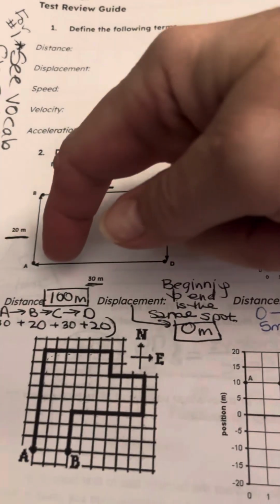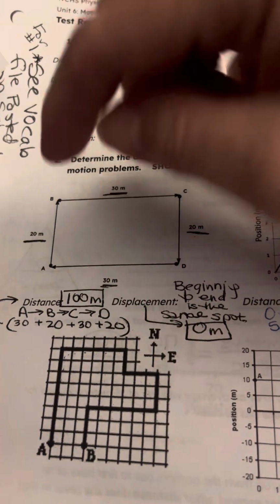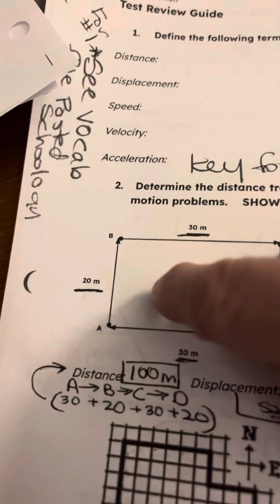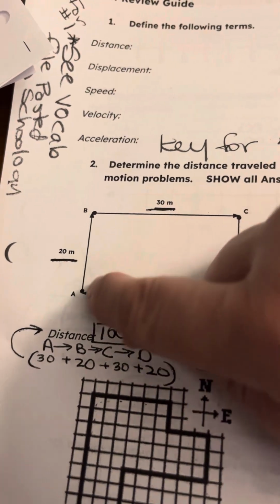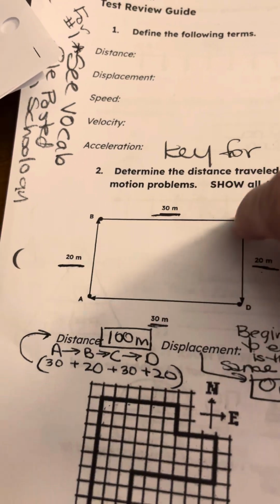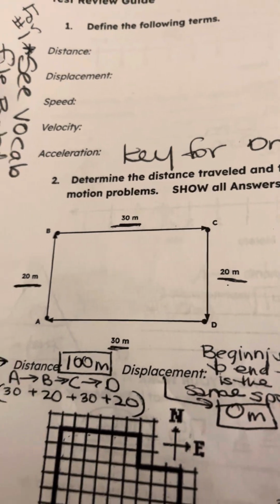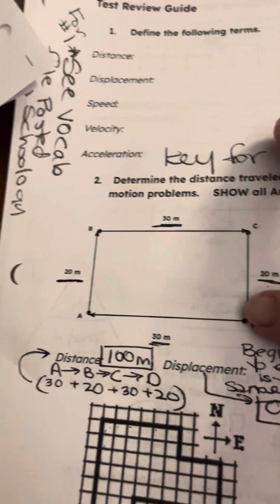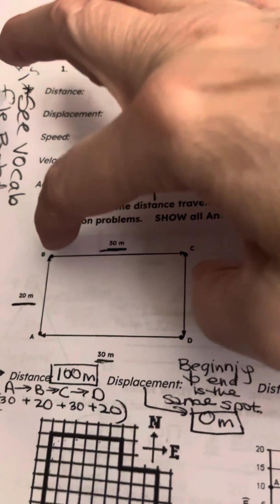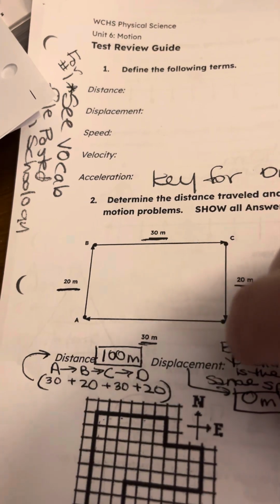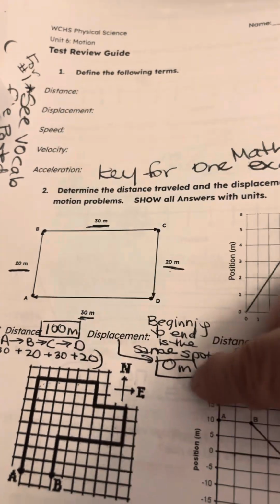We are going to do a lot of questions about distance and displacement. Remember, distance is the entire 4 sides of this map here. So you're going to put from A to B to C to D and D to A. And if you add all that up, it looks to be 30 on these ends and 20 on these ends. So it's going to be 100 meters. You add those together. And then for the displacement, it's based on what you start with and what you end with. And since you're ending at the same spot, then it's going to be 0.